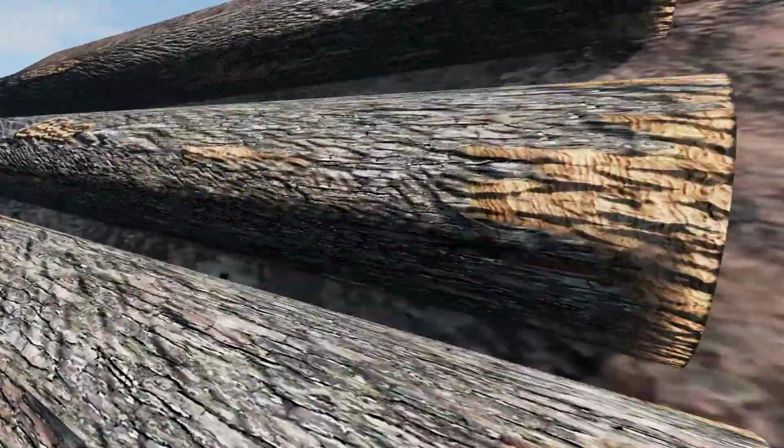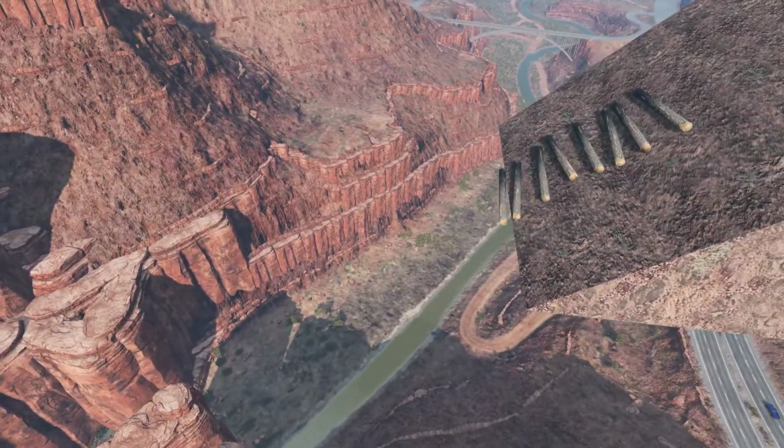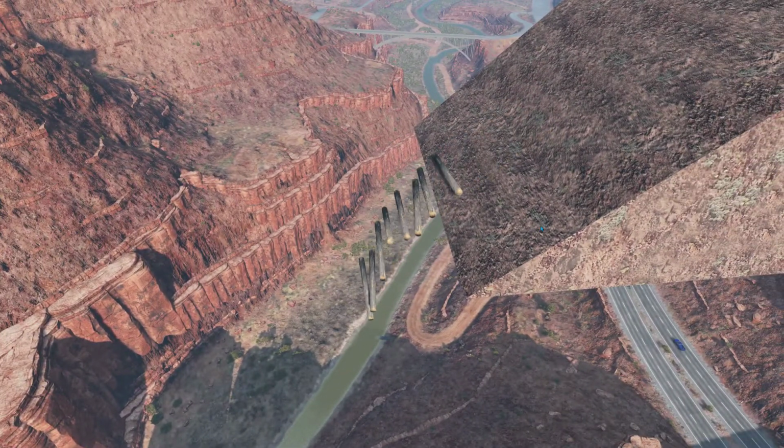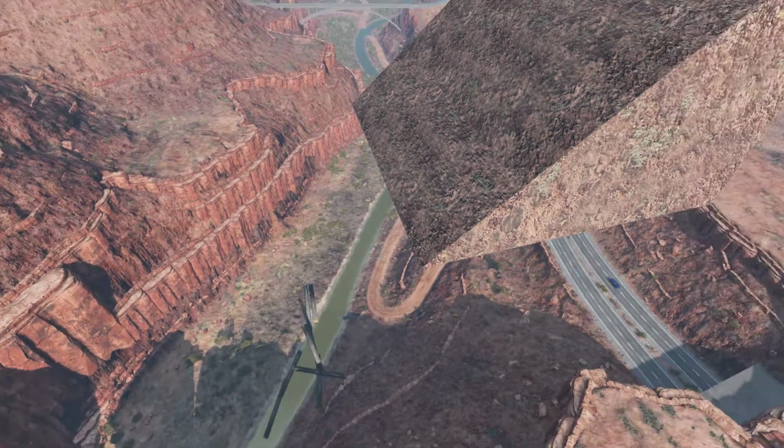Damn, where are we at? We're gonna lock up. Well, at least our hill works. There goes the logs.